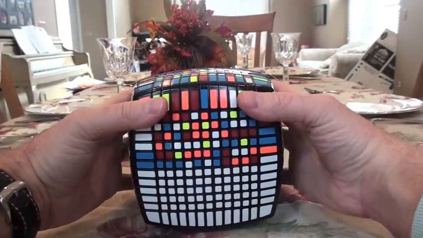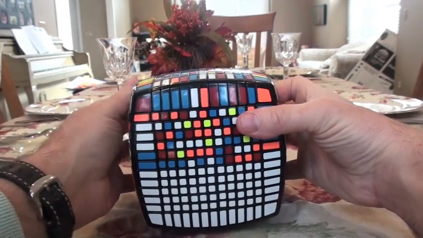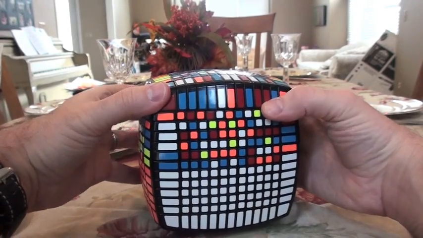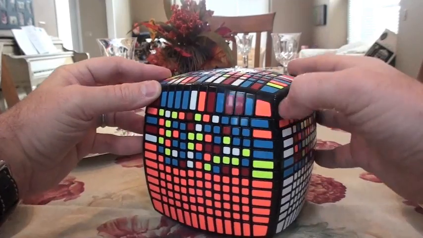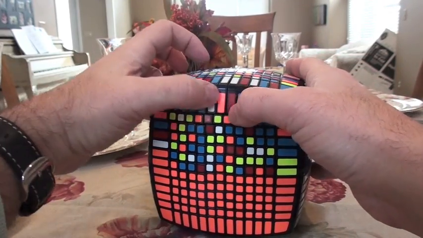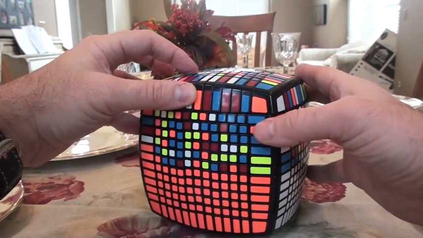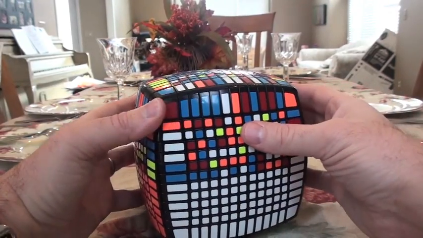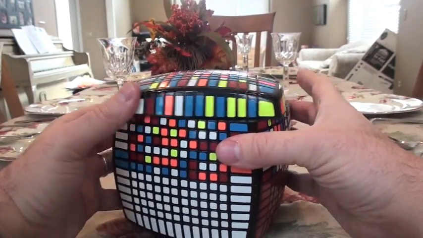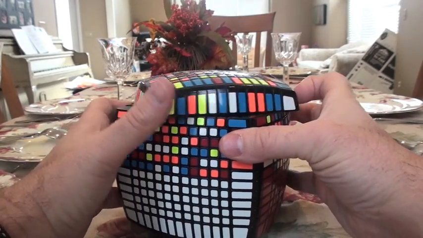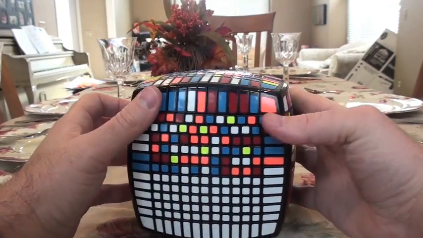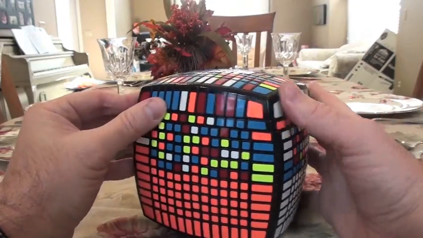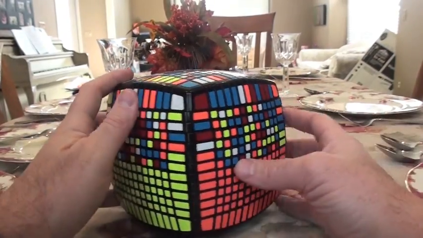Just got to find it. And it's right here. 1, 2, 3, 4, 5, 6. On the wrong side here, though. So that's probably not the right one. Now let's take stock.